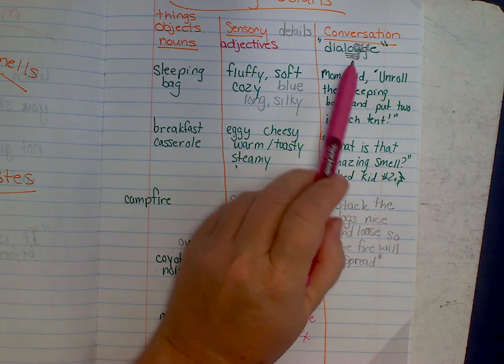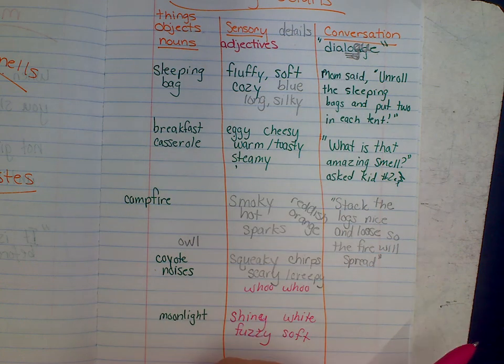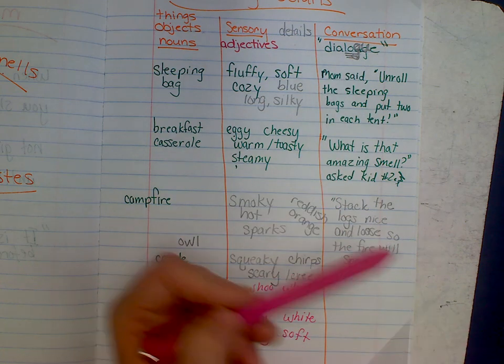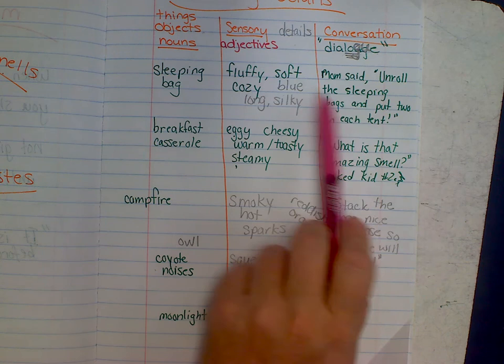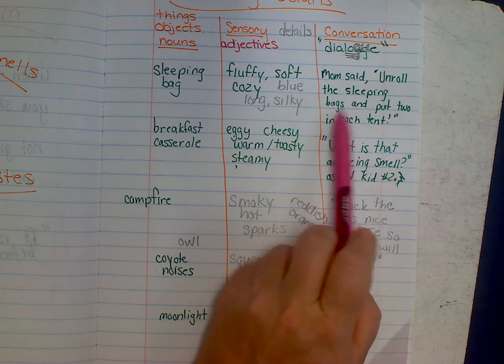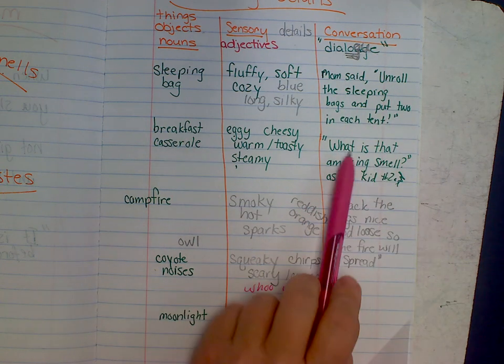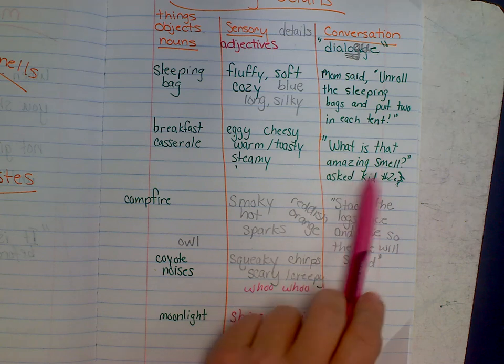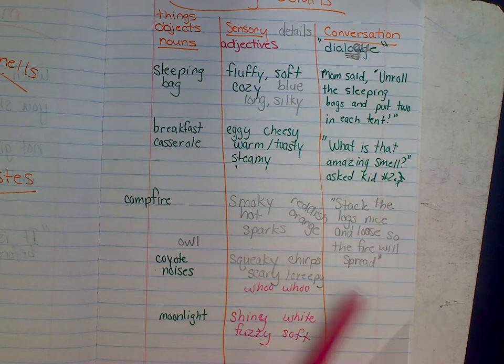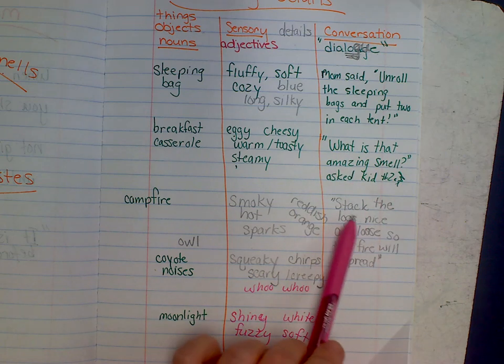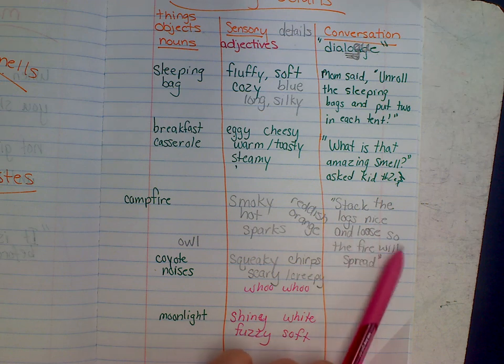The last column is for your conversation. Go ahead and think about what the characters might say about your objects. For example, the sleeping bag. Mom said, "Unroll the sleeping bags and put two in each tent." Breakfast casserole. The kid might say, "What is that amazing smell?" asked kid number 2. The dad might say, "Stack those logs nice and loose so the fire will spread out."